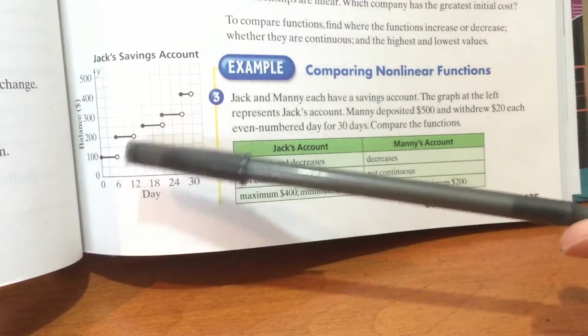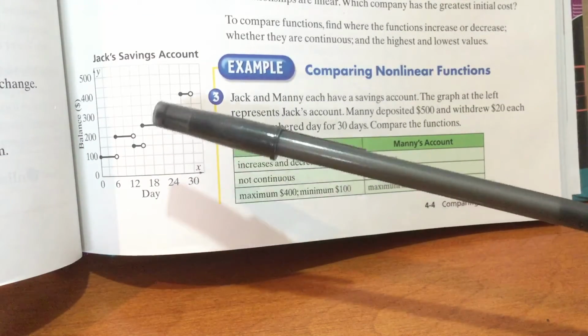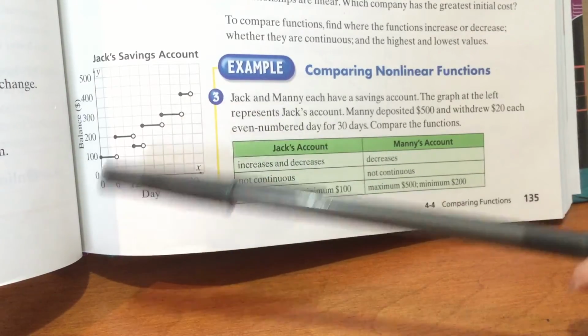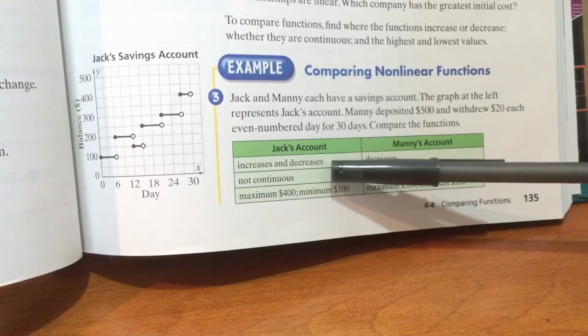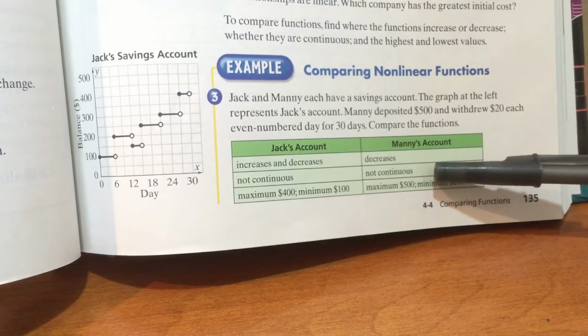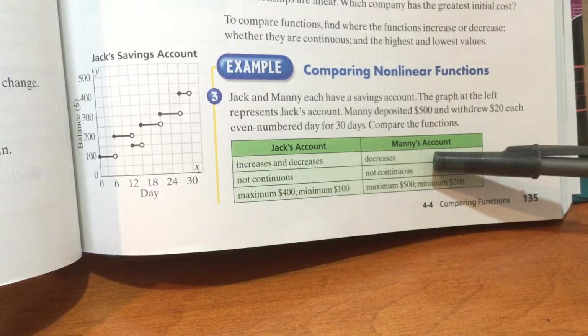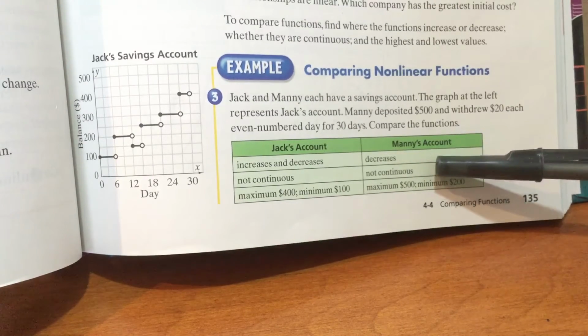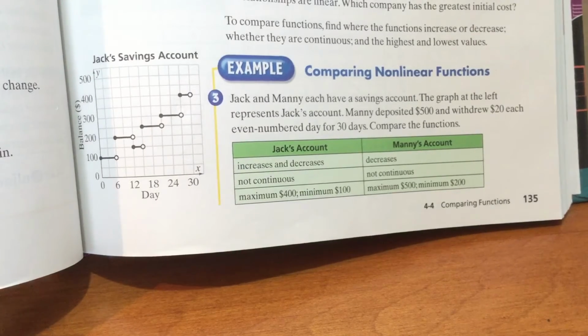We see this because it jumps around because he keeps adding, then takes some, then he only adds a little bit as opposed to a consistent amount. So Jack's is not continuous. Same with Manny's. We know his is not continuous because he's only doing every even numbered day for 30 days. So it's not continuous. It would not be in a straight line.